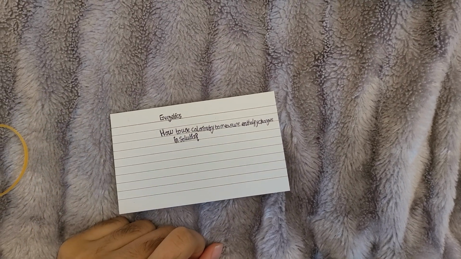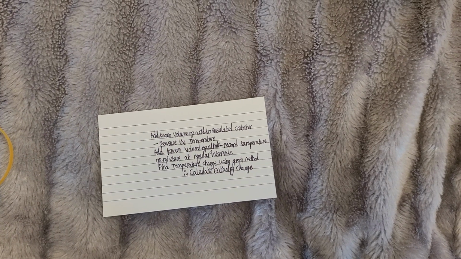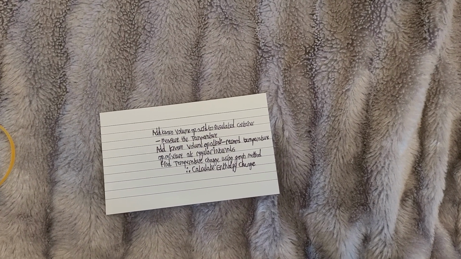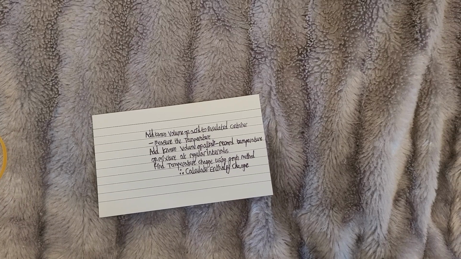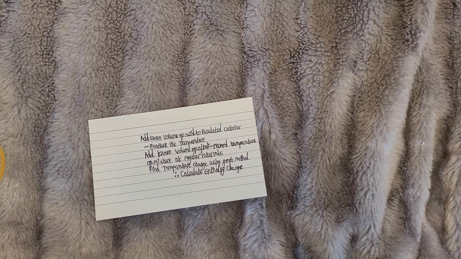How to use calorimetry to measure enthalpy change of solution. Add a known volume of acid to an insulated container, and measure the temperature. Add a known volume of alkali, record the temperature of the mixture at regular intervals, and then find the temperature change using the graph method, and therefore calculate enthalpy change.